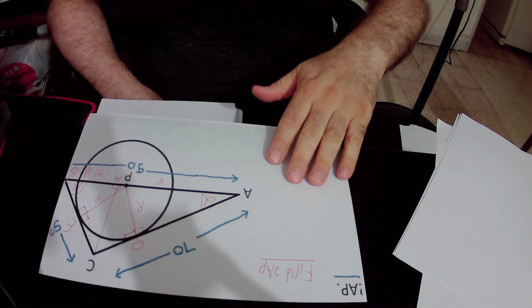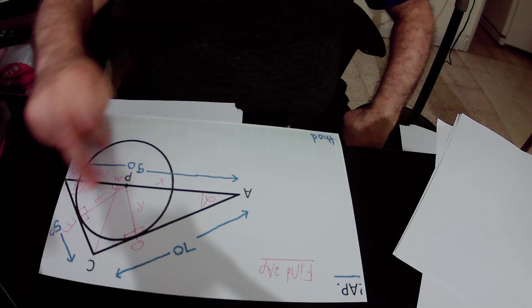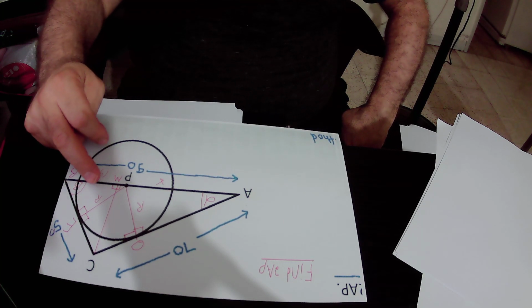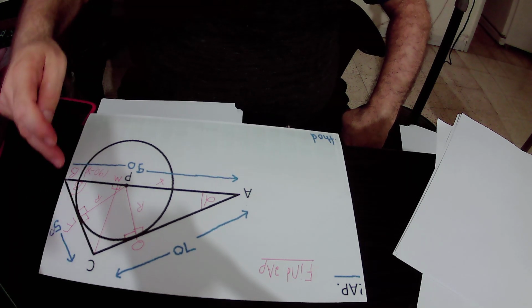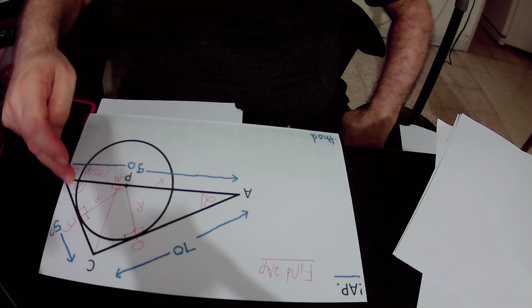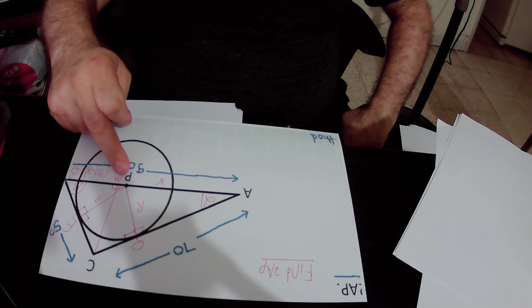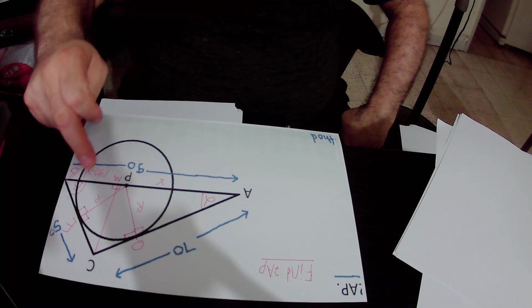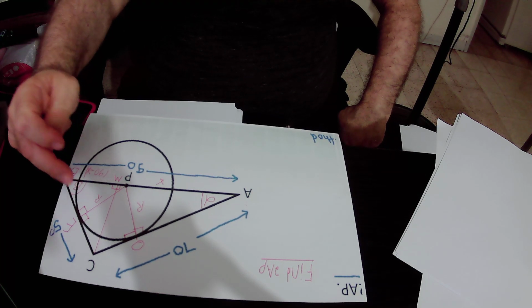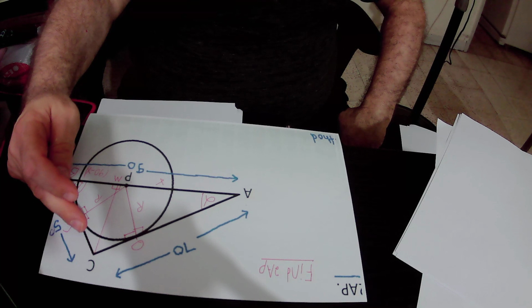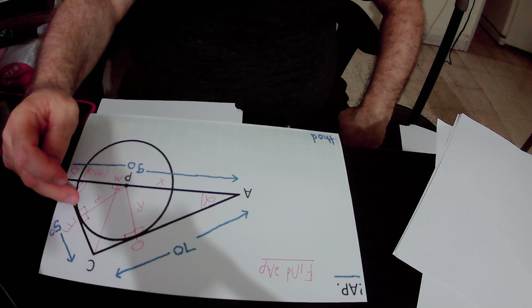And for the same reason, radius PE of the circle is perpendicular to side CB of the triangle, because side CB is tangent to the circle at point E.